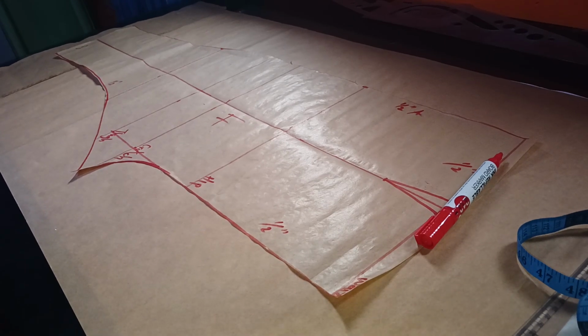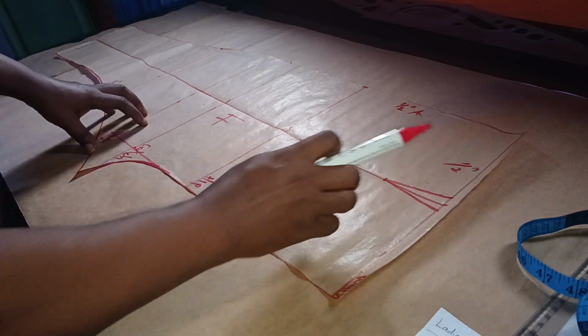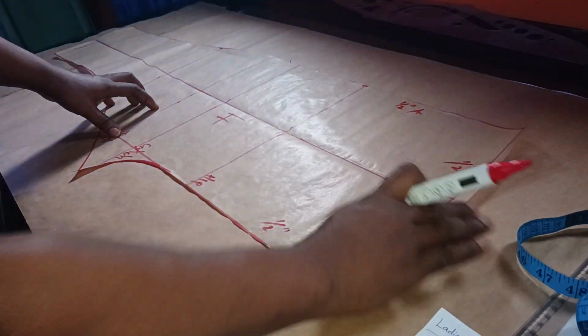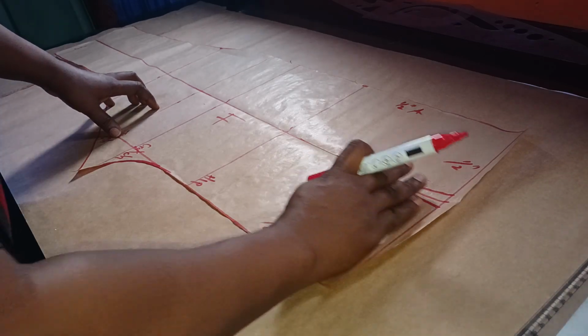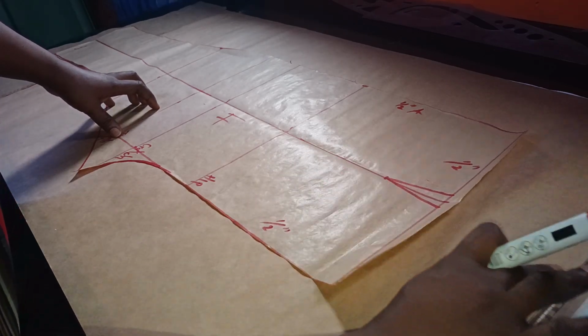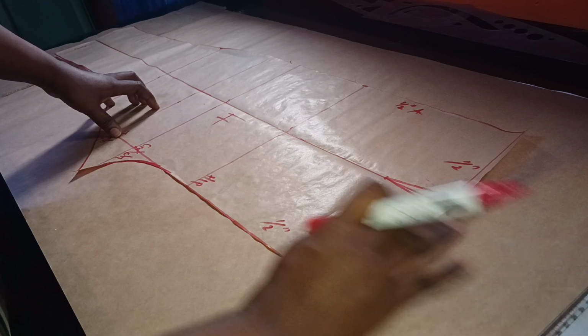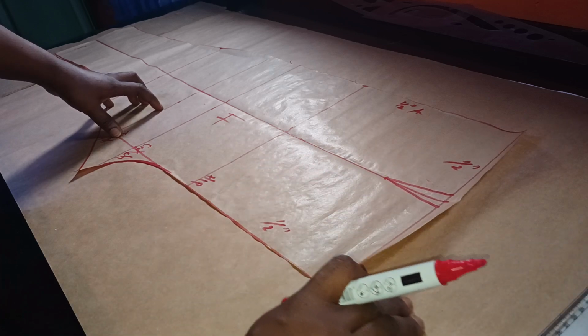To cut the back side now, I have my front side on another pattern paper. If you are to do that, make sure up above the waist there is enough space, because we are going to draw our measurements from up there.